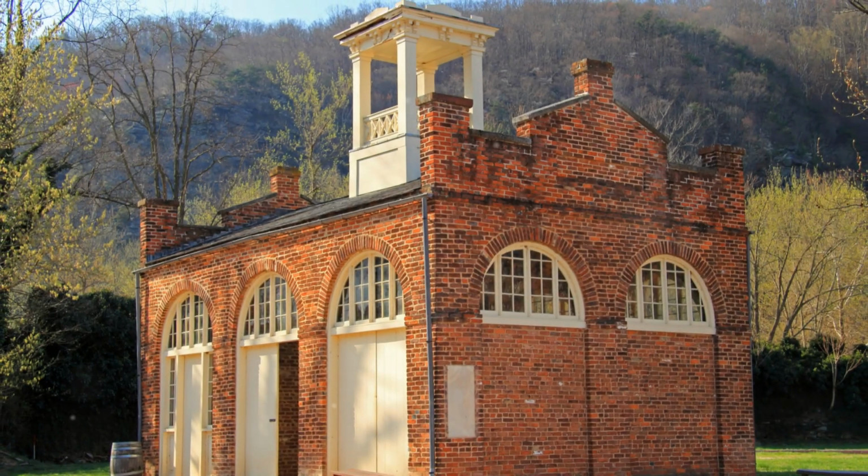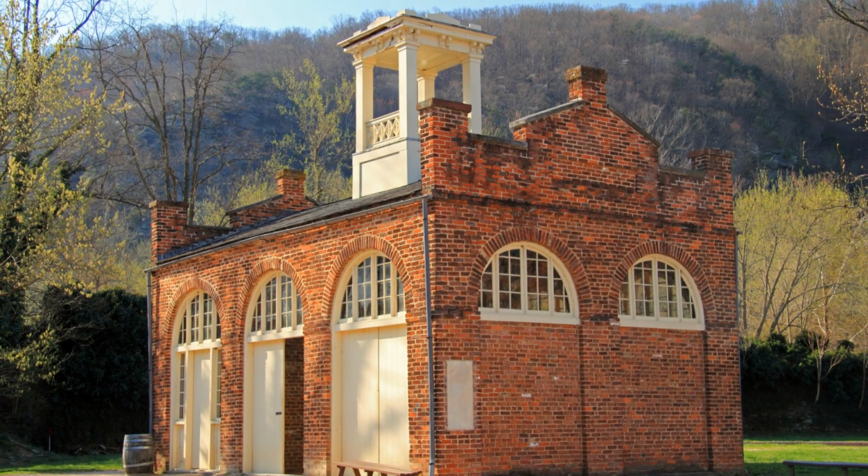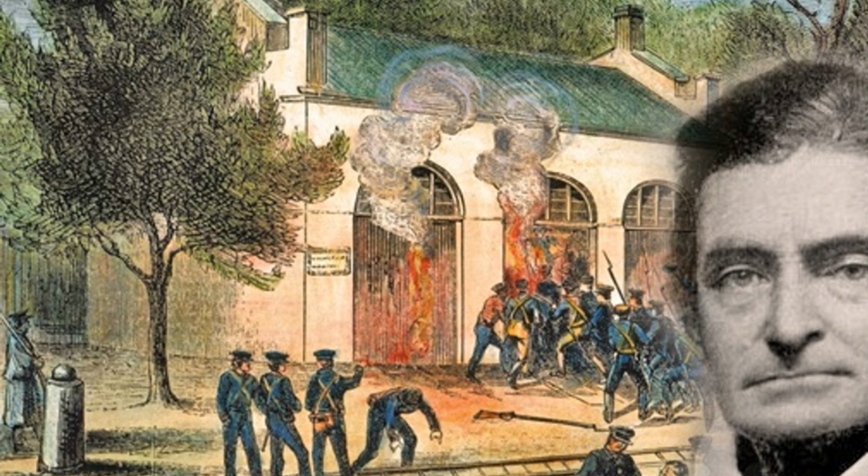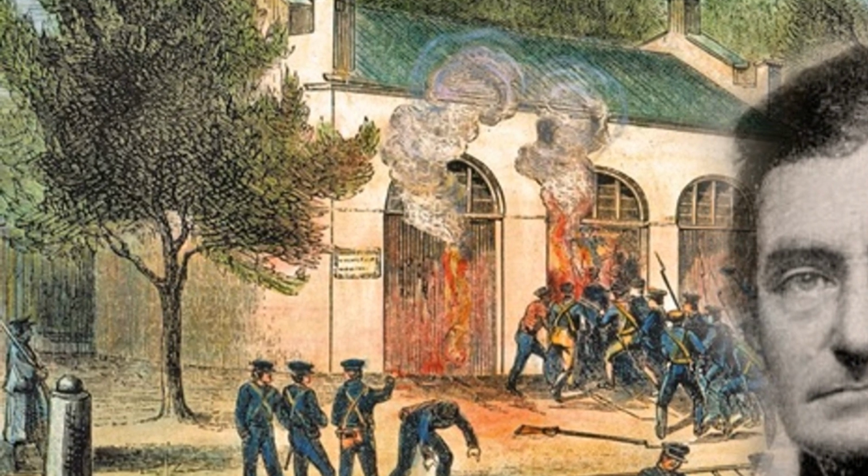John Brown's raid on Harper's Ferry was a pivotal event leading up to the American Civil War. In October 1859, John Brown, a fervent abolitionist, led a small group of followers in an attempt to seize the federal armory at Harper's Ferry, Virginia. His goal was to incite a slave rebellion that would spread throughout the South.